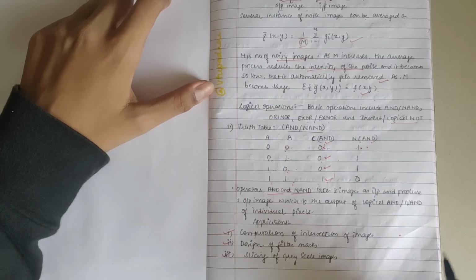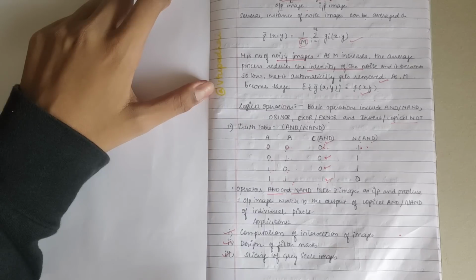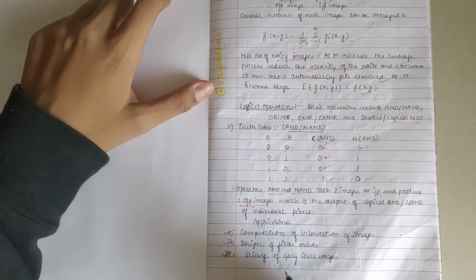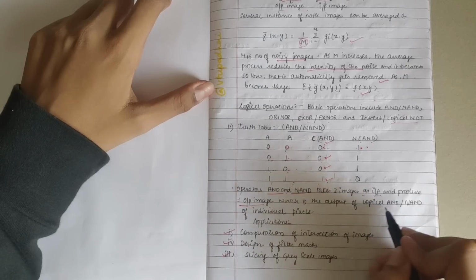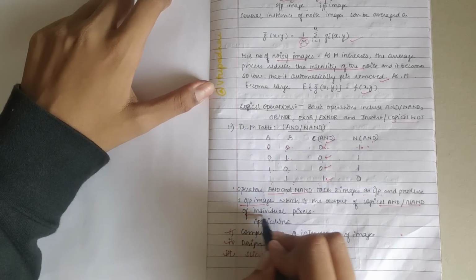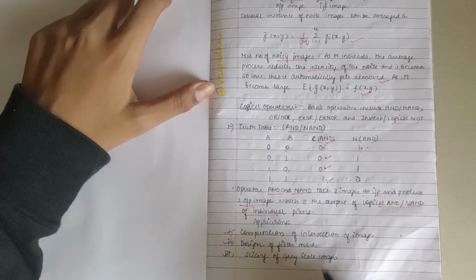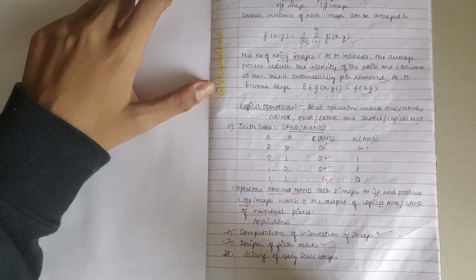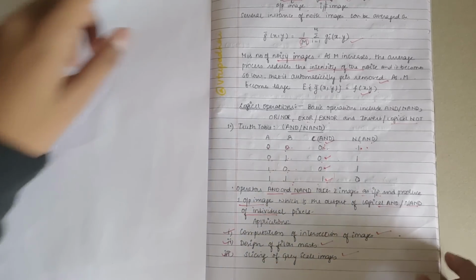So the operators like AND and NAND take two images as input and produce one output image, which is the output of the logical AND and NAND operations. The applications are computation of the intersection of images, design of filter masks, and slicing of grayscale images.